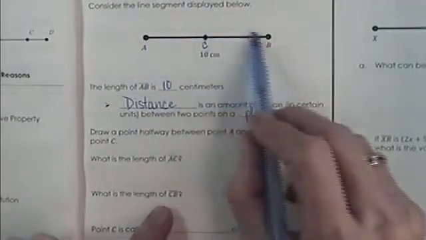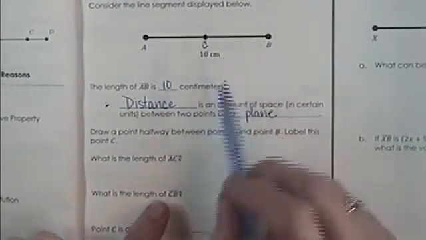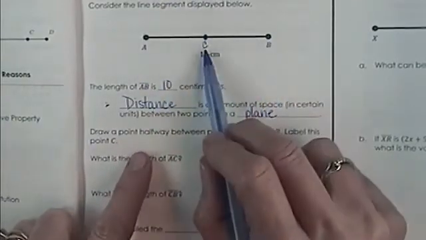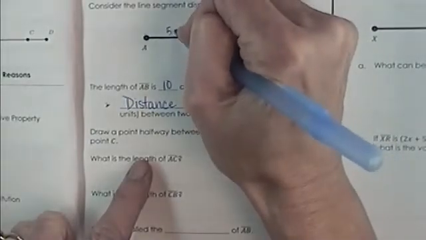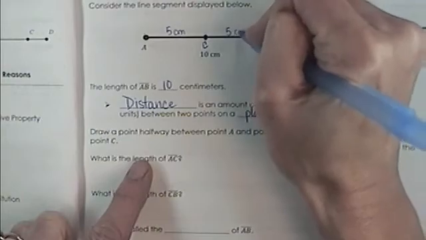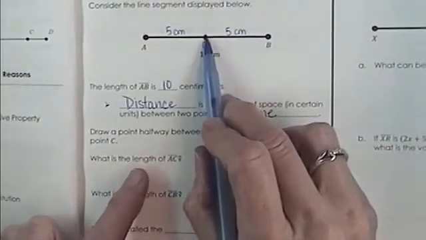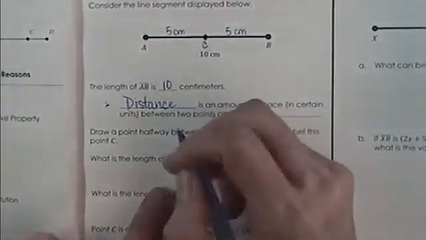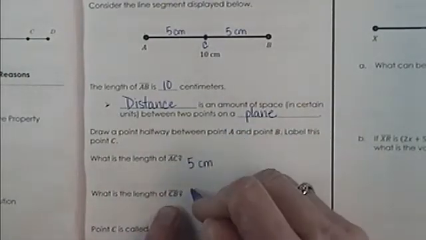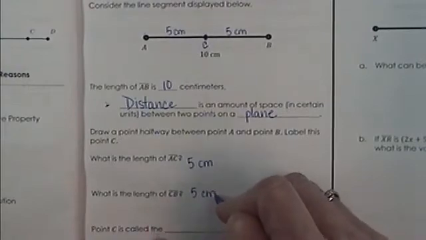Well, if the entire segment is 10 centimeters, and this is a point that is halfway between A and B, then obviously from A to C must be 5 centimeters, and from C to B would also be 5 centimeters because it's the halfway point. So the length of segment AC is 5 centimeters, and the length of CB is also 5 centimeters.